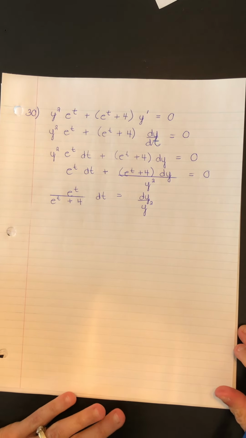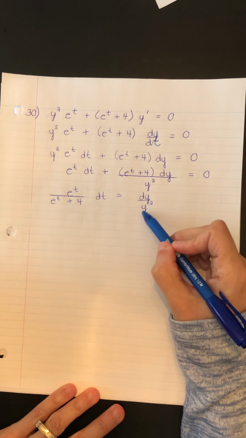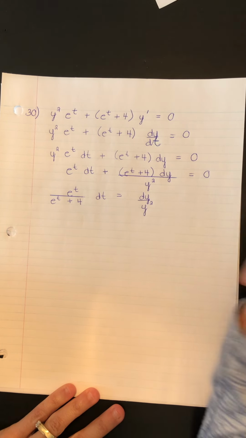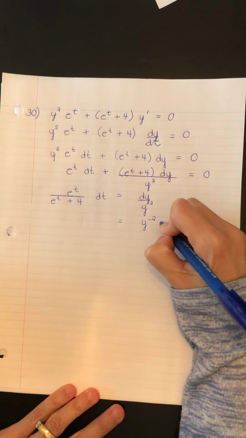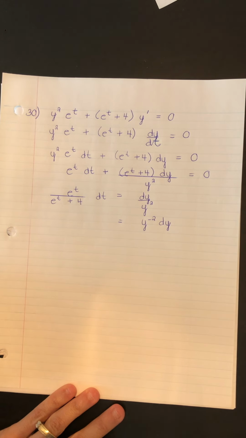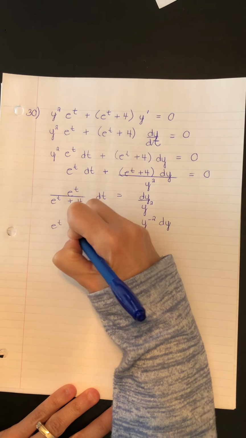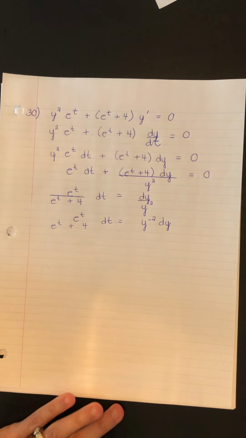And we're very close now, except we never leave this in the denominator. So we're going to make this y to the negative 2, like that. And this left side can stay just as it is.